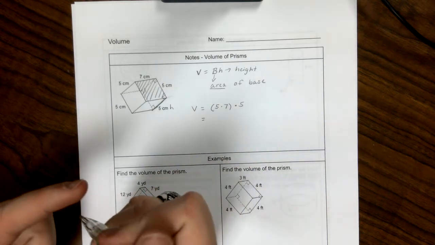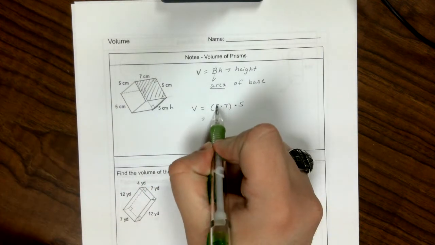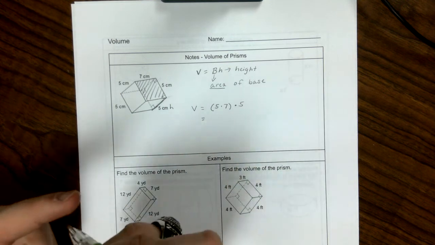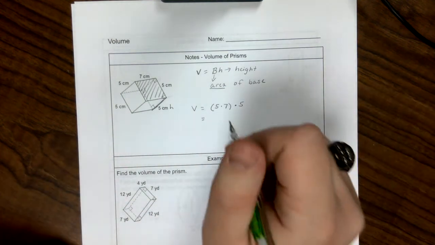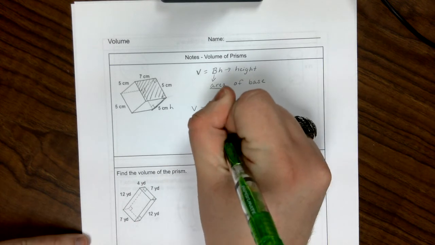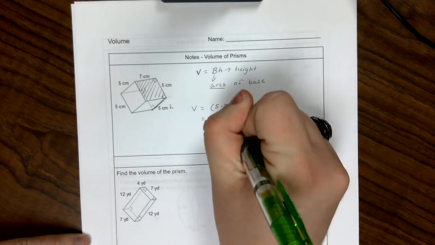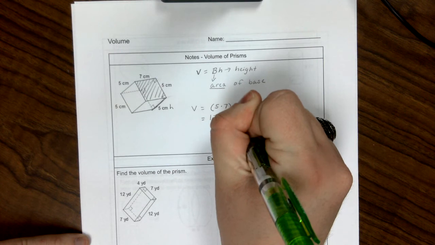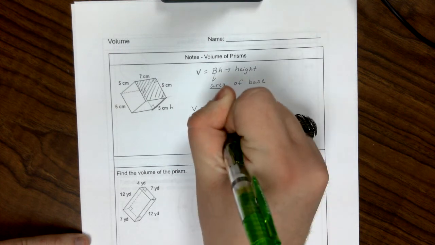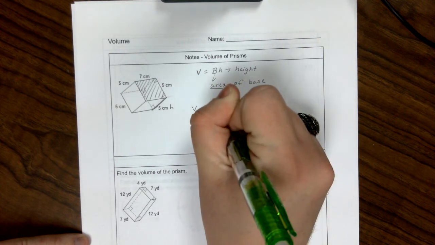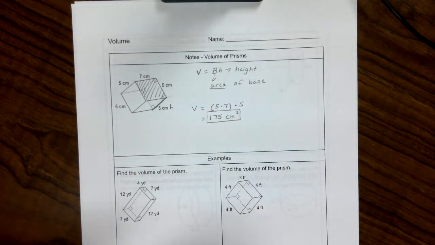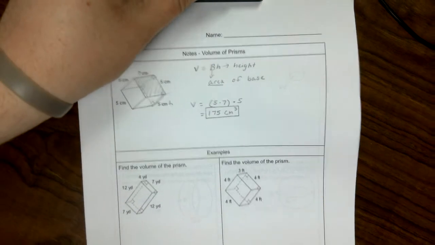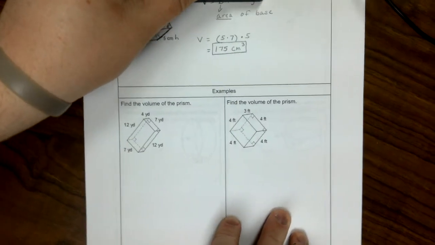But anyway, so area of the base, 5 times 7 times the height. Multiply that together, 5 times 7 times 5. That's 175. And this is volume, so that's going to be centimeters cubed. Volume is your units are cubed now because it's three-dimensional.